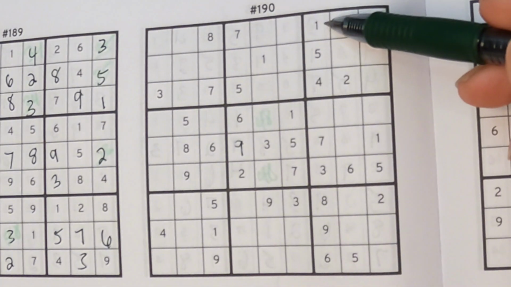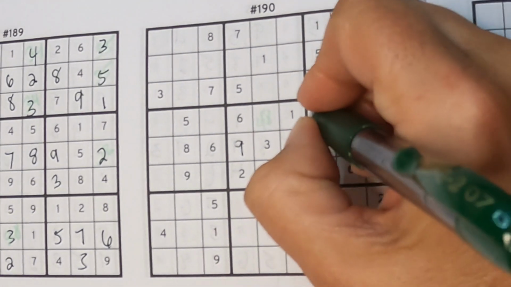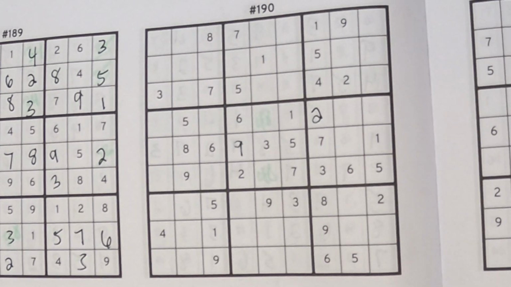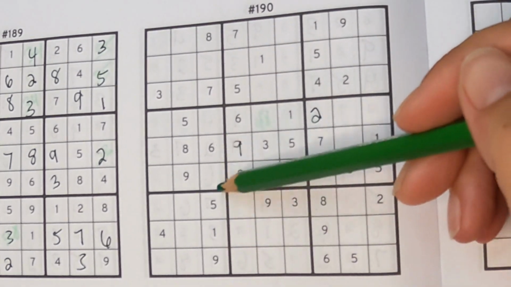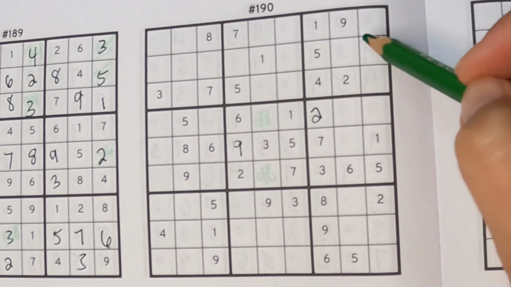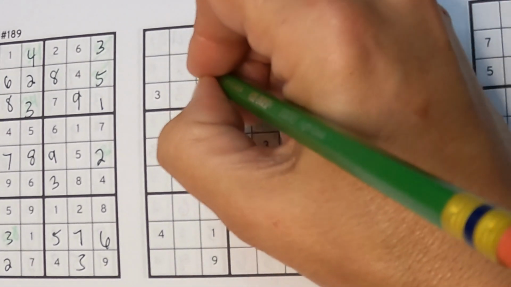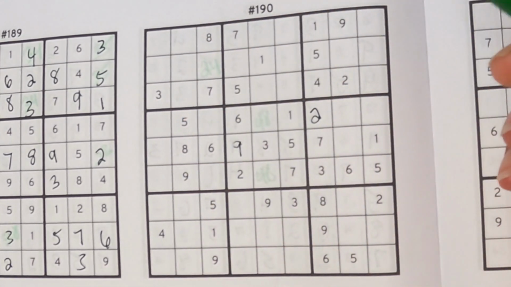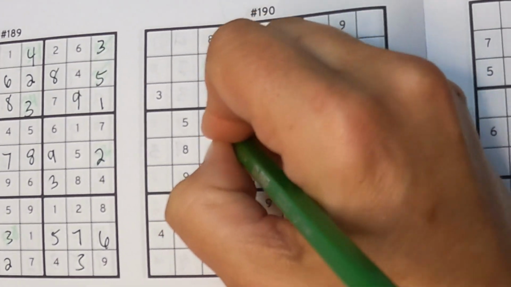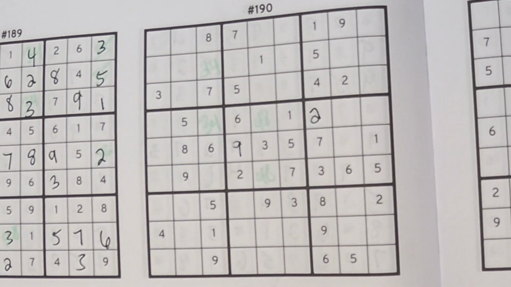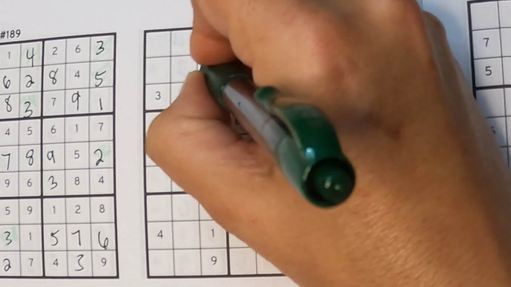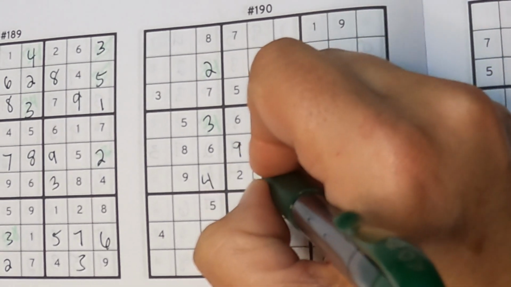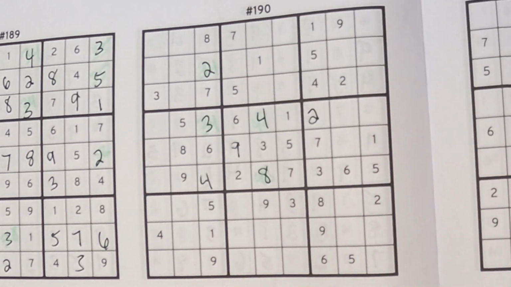For this column, we're missing a 2. For this column, we're missing 2, 3, and 4. We've got a 3 here, so 2, 4. 2 here, so 3, 4, up. 2 and 3 here, so this is our 4, 3, 2. And that 4 makes this our 8, 4.